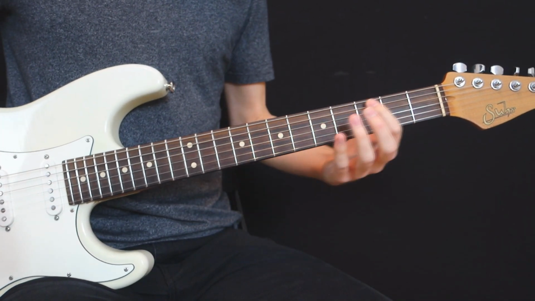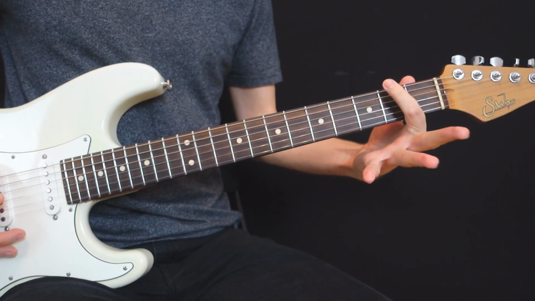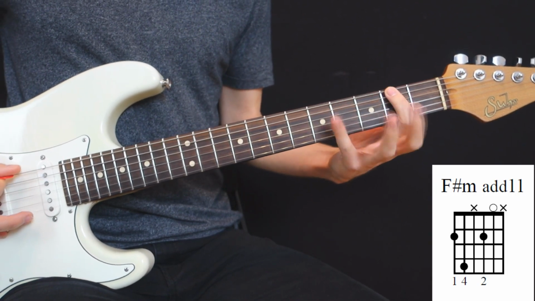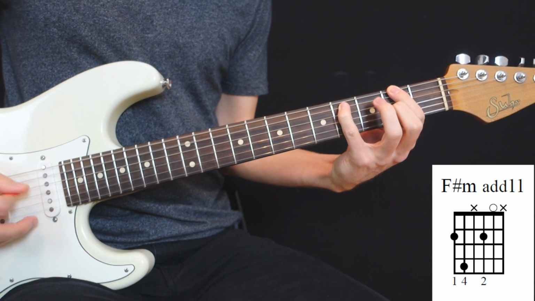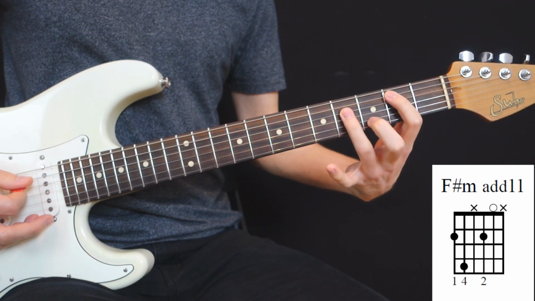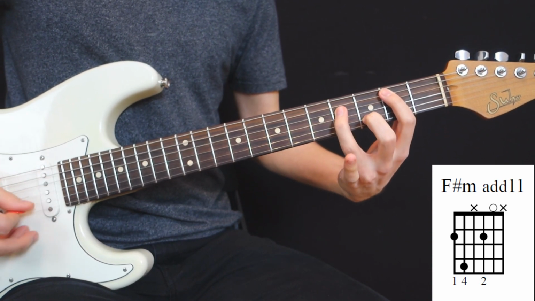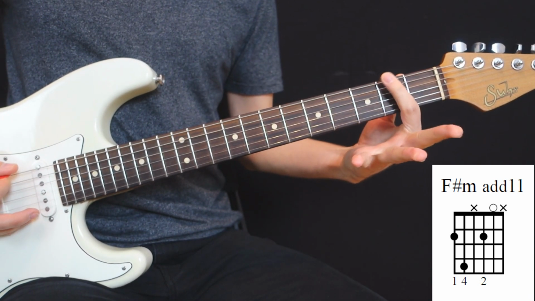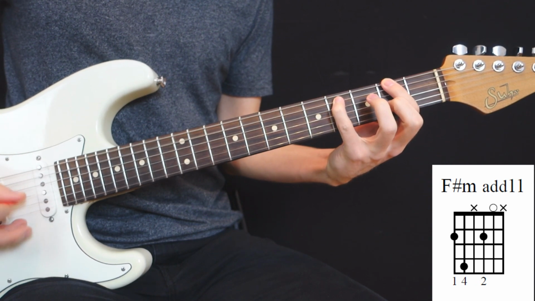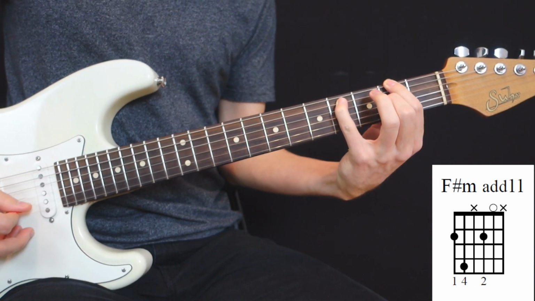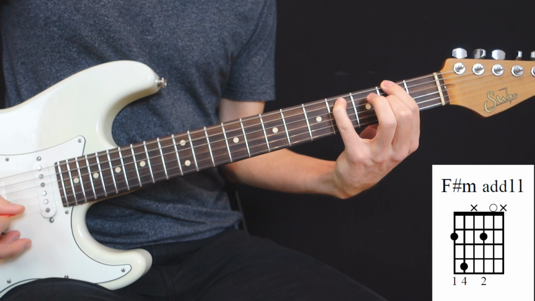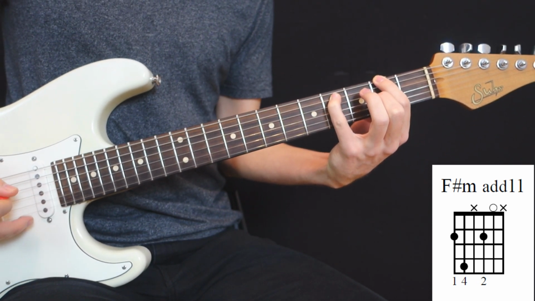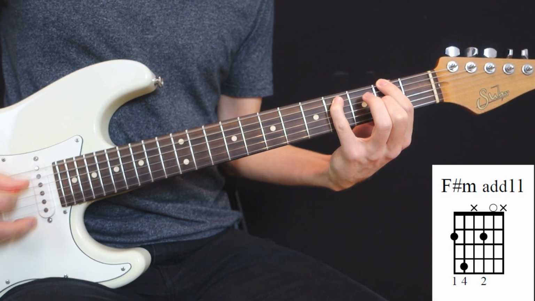So I could play the spread triad, but from the 6th string. So my F sharp note is here, and I could build my F sharp chord in the same way that I built a B minor spread triad here, and I just added my E string. I can play my F sharp spread triad and add my B string. So now I have a beautiful F sharp minor Add11 chord.